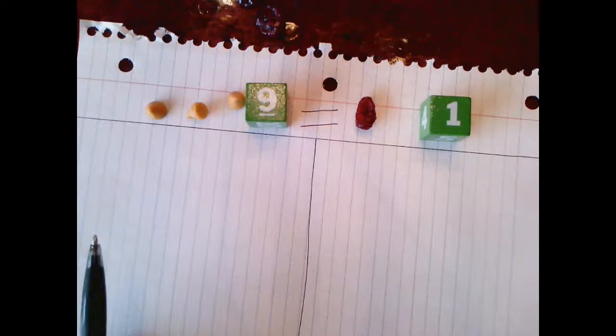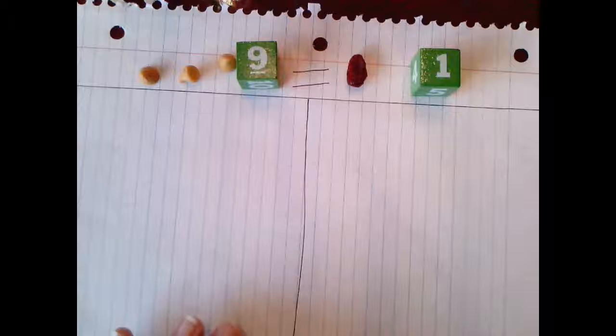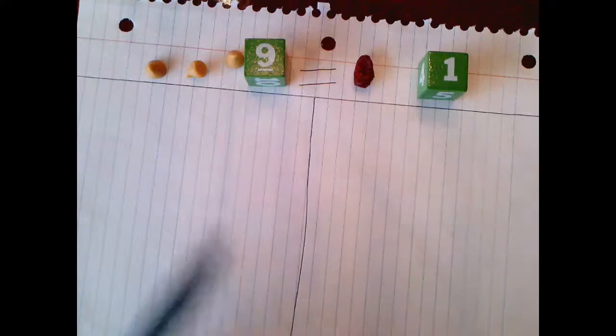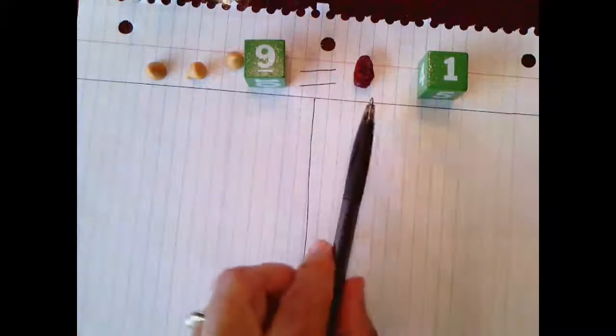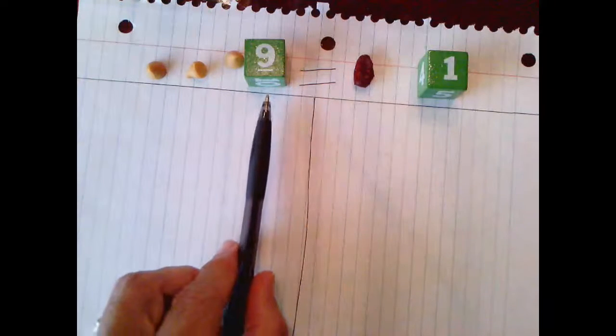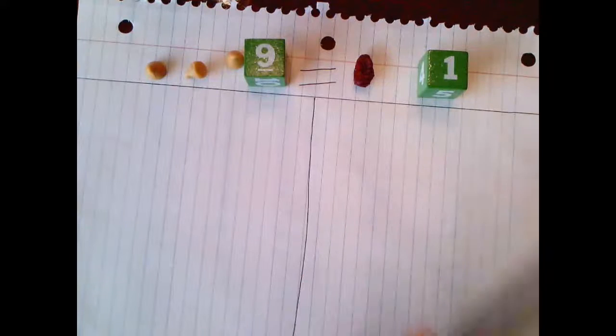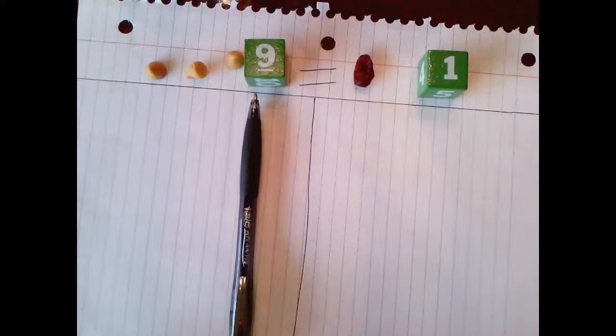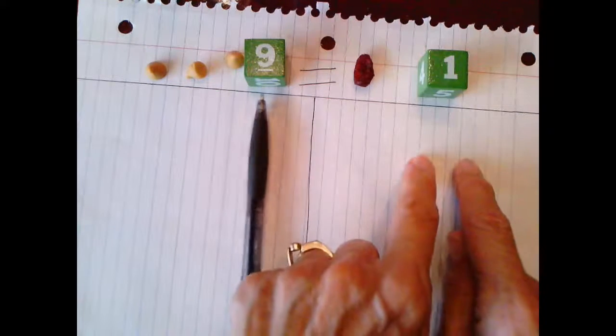Alrighty. I'm going to toss out another idea here. I've got more stars on this side than I do x's on this side, and I've got a greater number here than I have over here. So I think I would rather have the greater number right there and have something equal to 9.